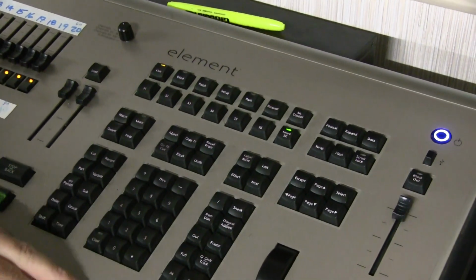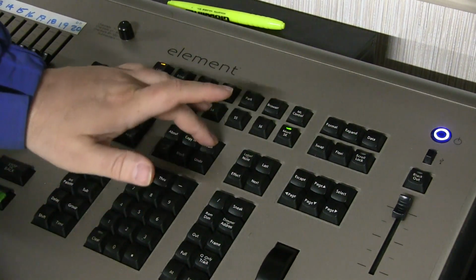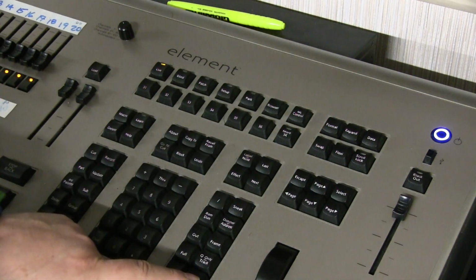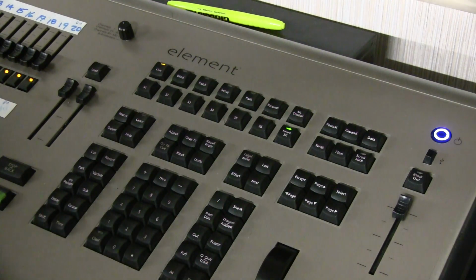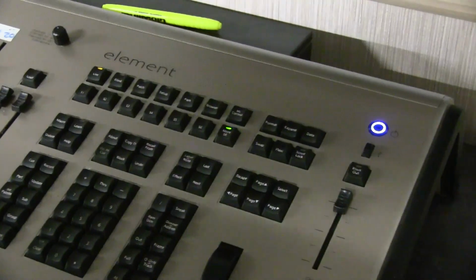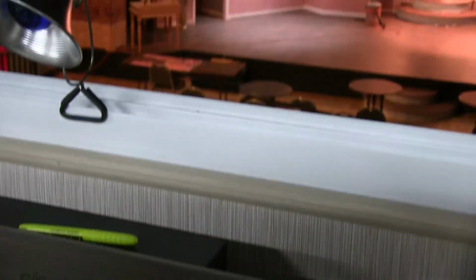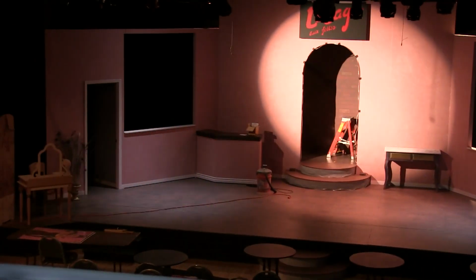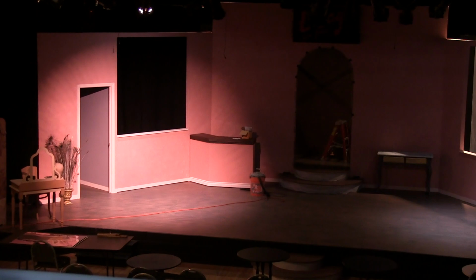Okay, so what we do is recall from effect 1, enter, and now you can see that we have our effect flowing on our stage.